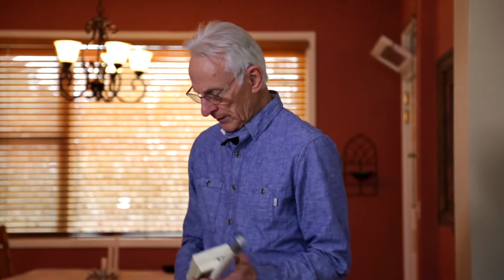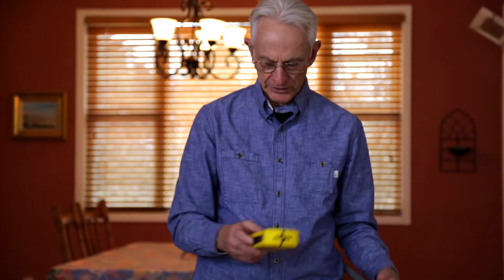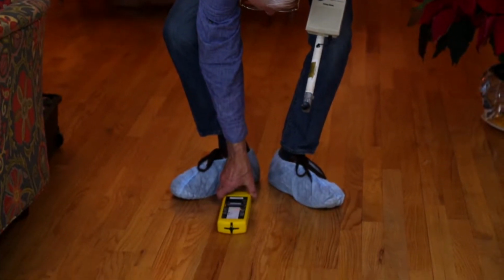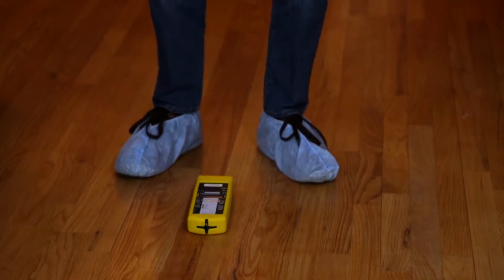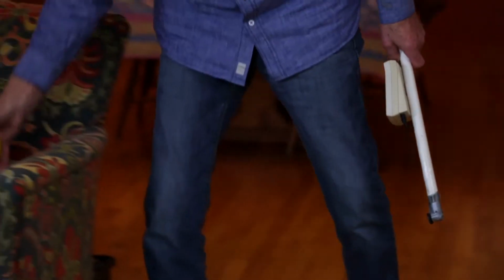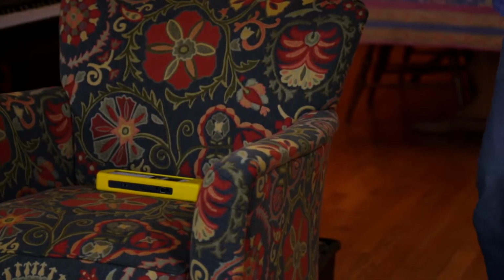I wanted to show you that although the levels down here at the floor, if we take a look at it with an actual meter, are running 4 to 5 milligauss, when you get back up here on the chair we're still getting a significant reading, like 1.2, 1.3 to 2 milligauss.